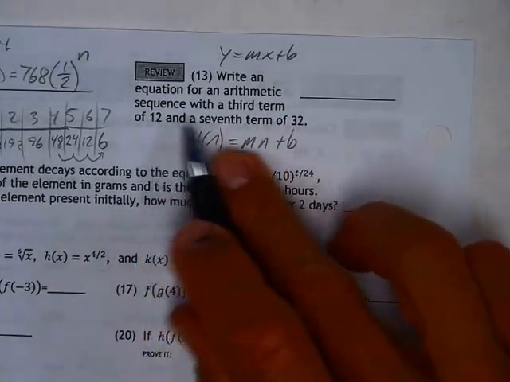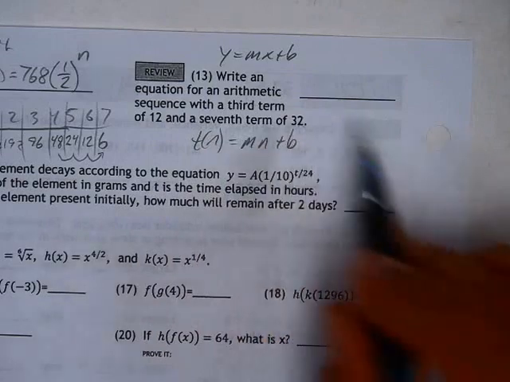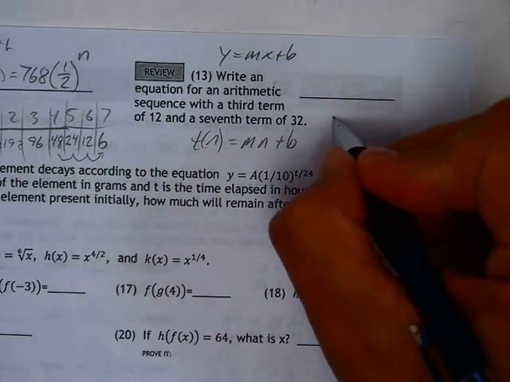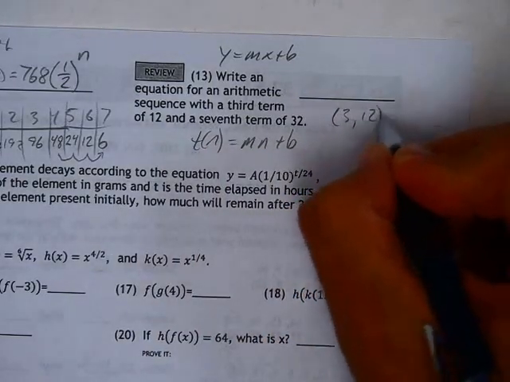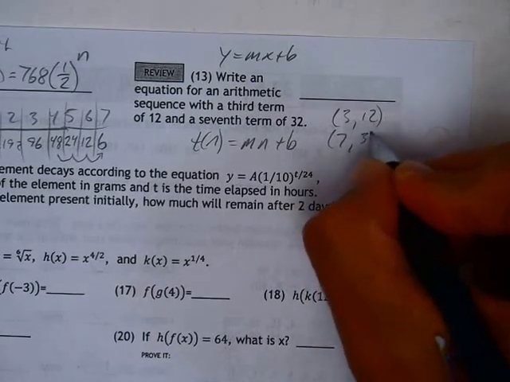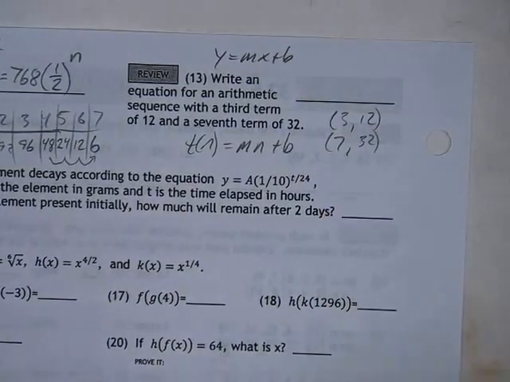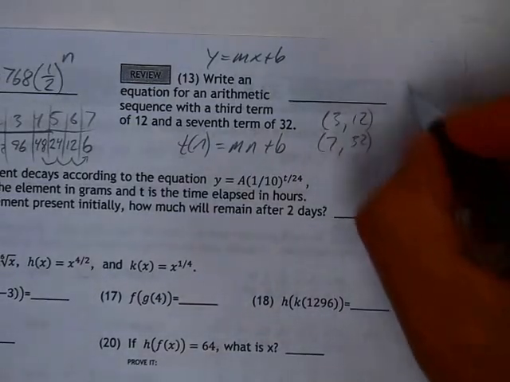So we have a third term of 12 and a seventh term of 32. Essentially, we're looking at 3 comma 12 and 7 comma 32. So we can find the slope and then we can plug one of those back in. That's probably the best way to approach this.